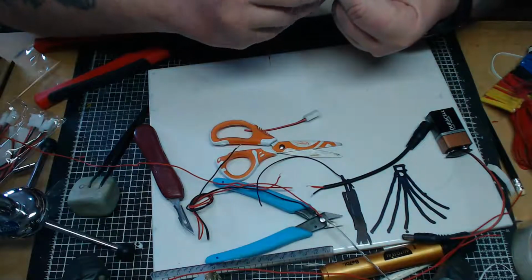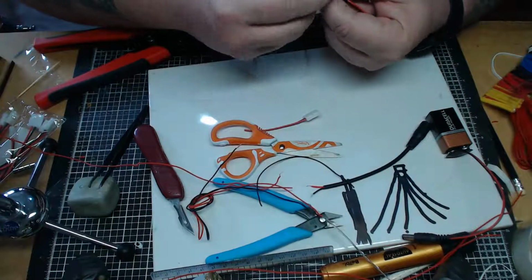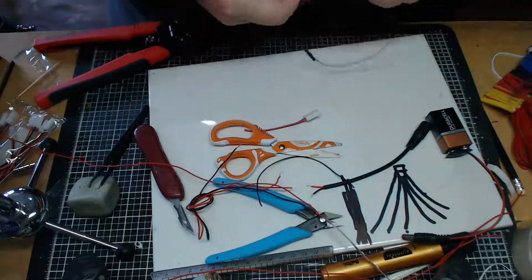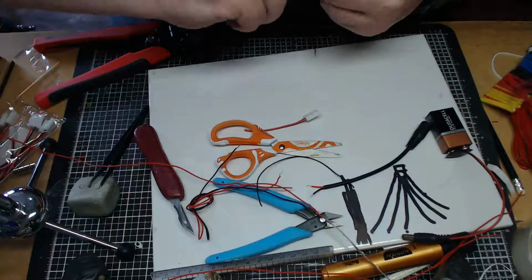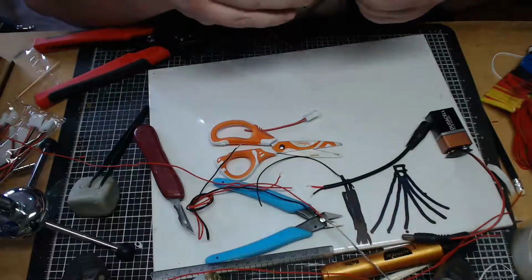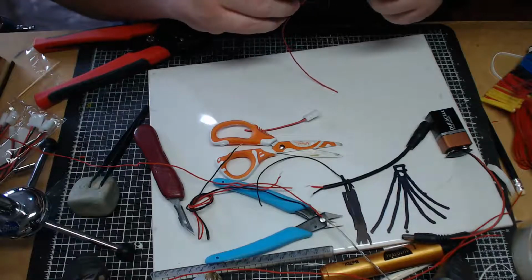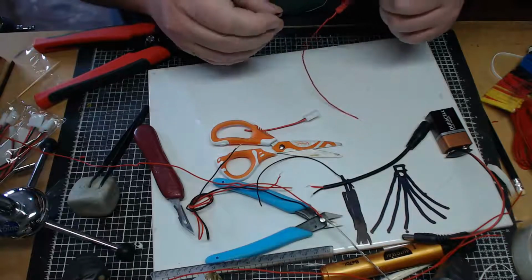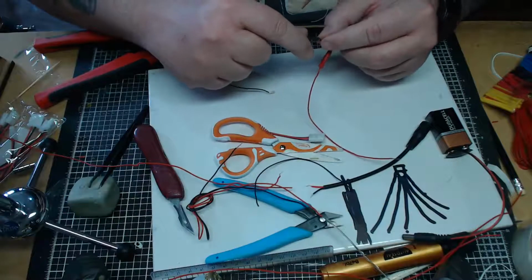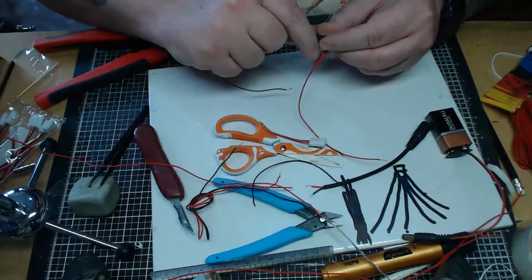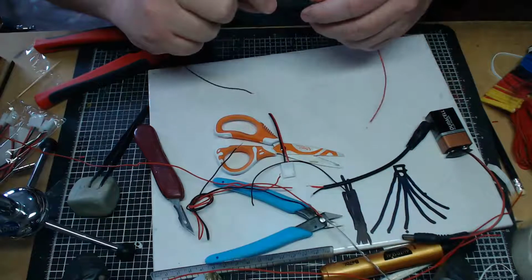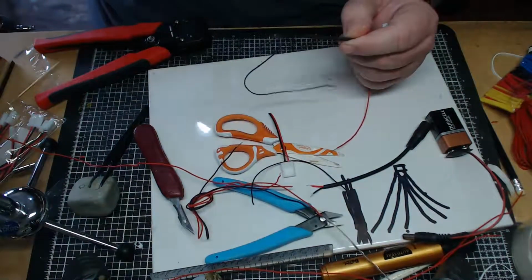Let me just, it hasn't twined together properly. So let me just get that again. Make sure that's nice and tight together. Fold that on itself like that, and then you want to slide this heat shrink sleeve over the join like so. Put it roughly somewhere in the middle, and then you're literally just going to get a lighter or a form of heat.